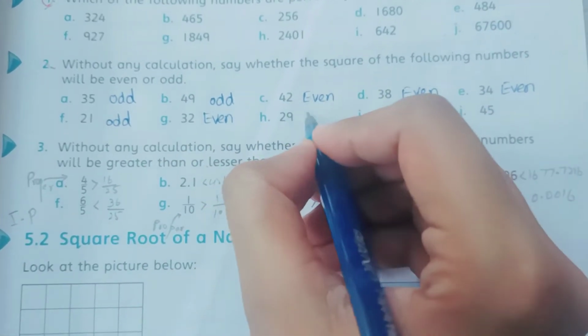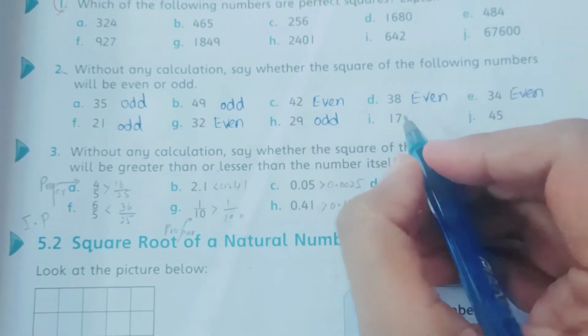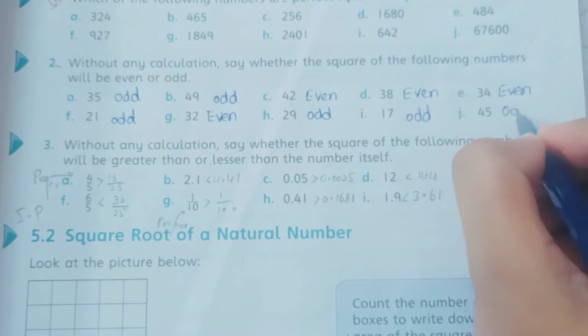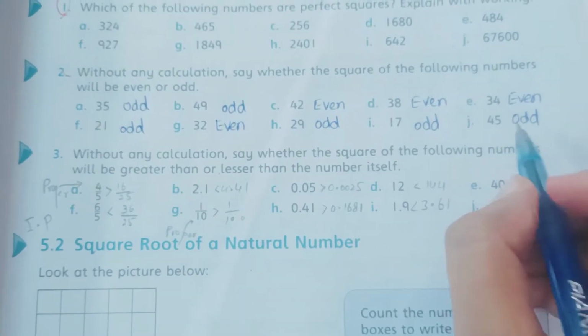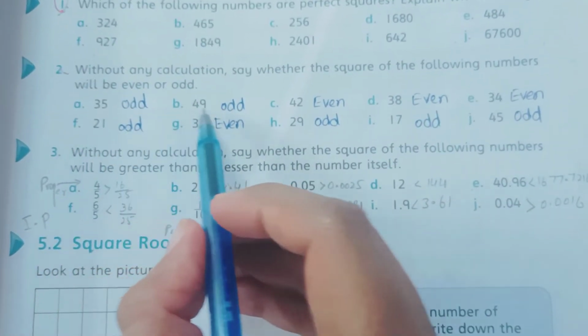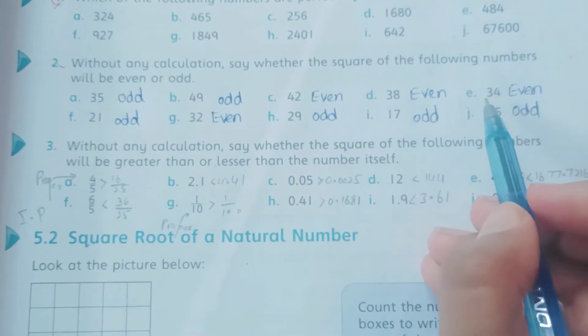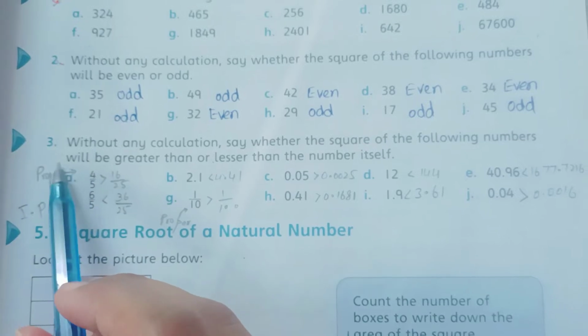Next is 29, and this is an odd number. 17 is also an odd number. 45 is also an odd number, so any number that is odd, its square will also be odd, and an even number's square will be even. Next question is question number 3.